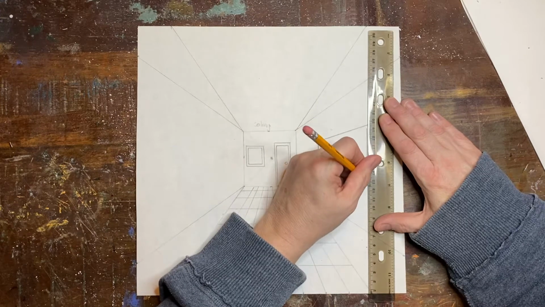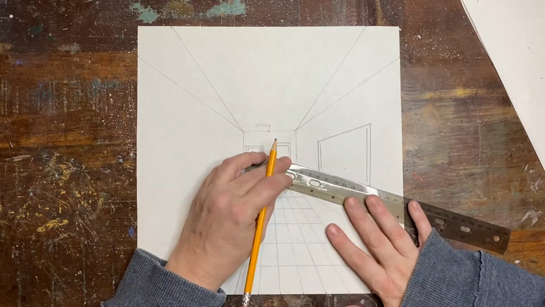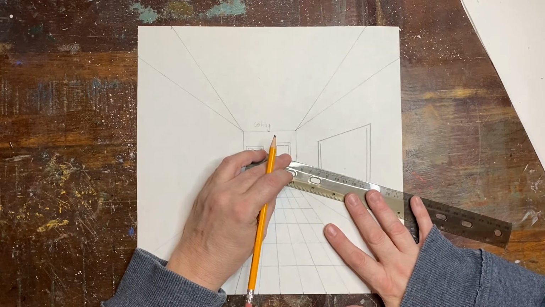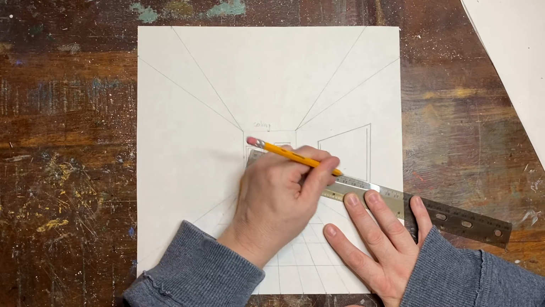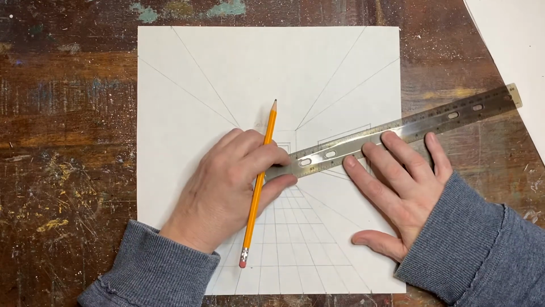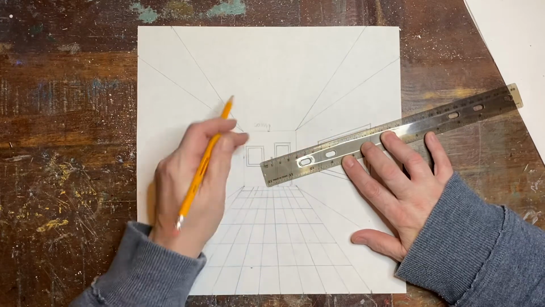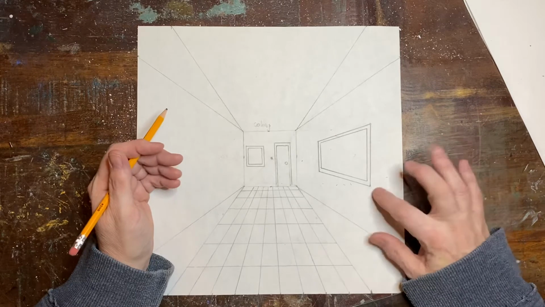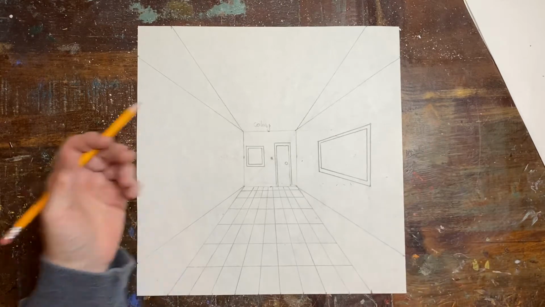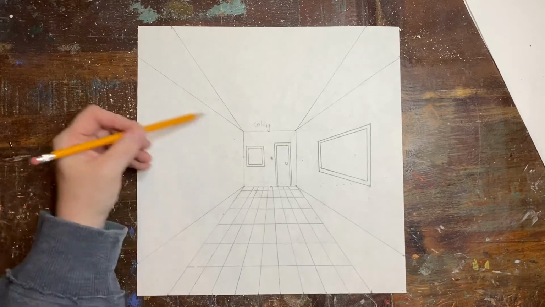So all I'm doing is making a small space and drawing a line that's exactly parallel to the line it's next to. Okay, so now I have a window on this side. I think I'm going to make a poster on this side of my wall.